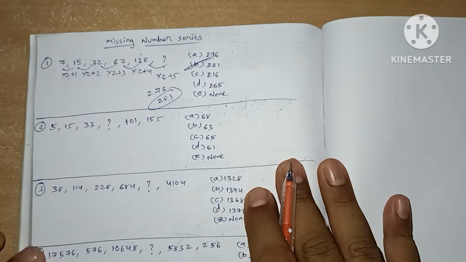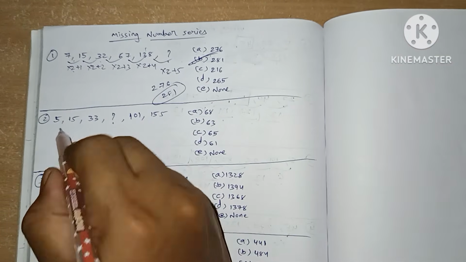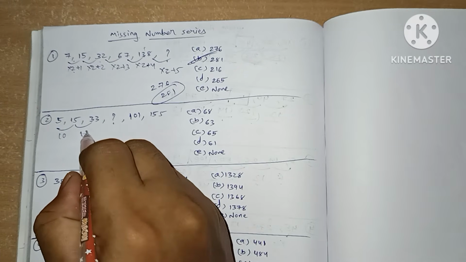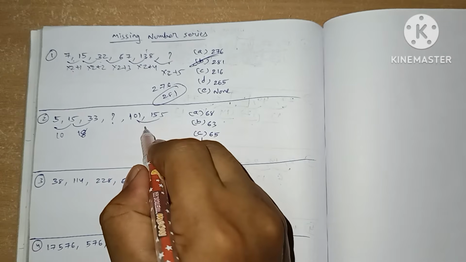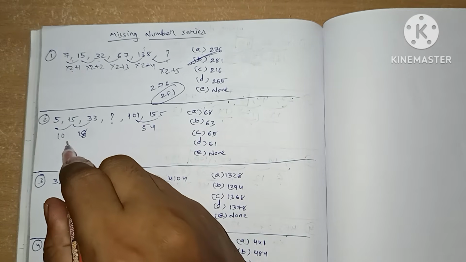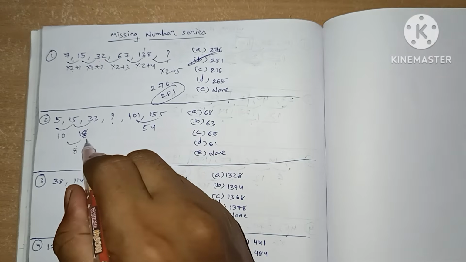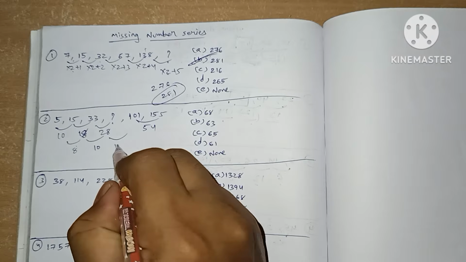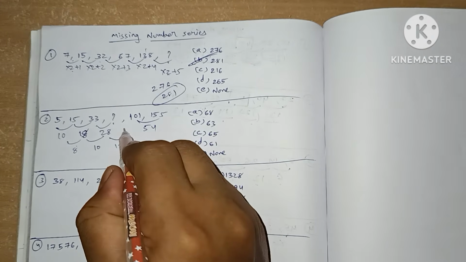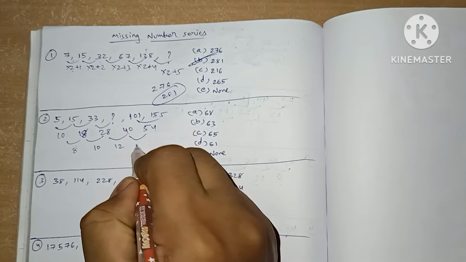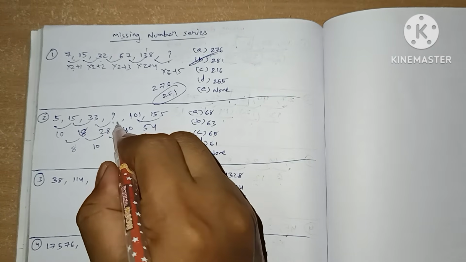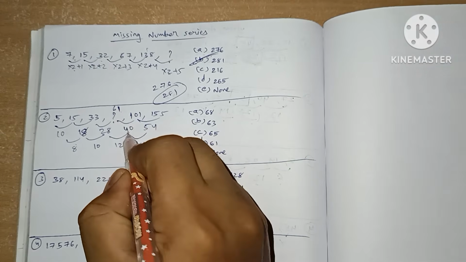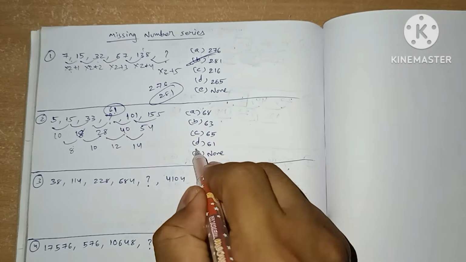Next, second question. Here the difference between these two is 10. Here the difference is 13, wait, it is 18. Here the difference between these two is 54. Let's take the difference, double difference is 8 here. We take 10 here, we get 28. Next we take 12, we get 40. So the next one is 14, we get 54. So this is the correct sequence. 33 plus 28 will be 61. 61 plus 40 will be 101. So the answer will be 61. Option D is our answer.